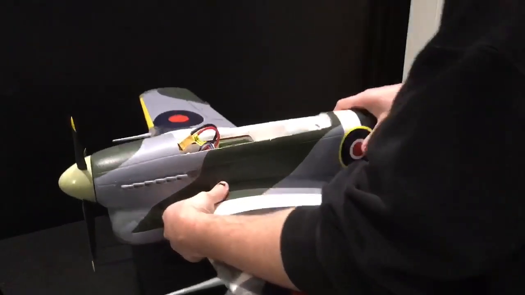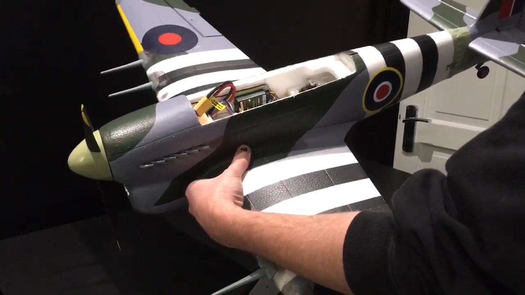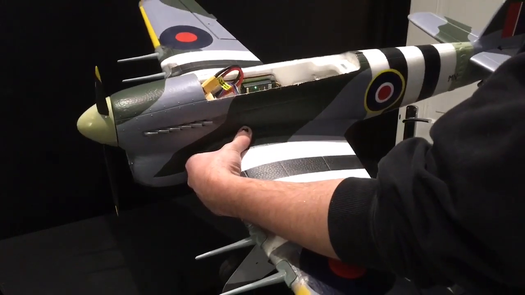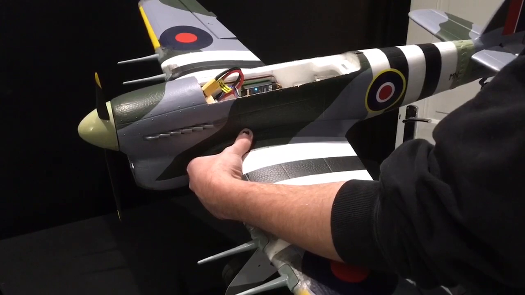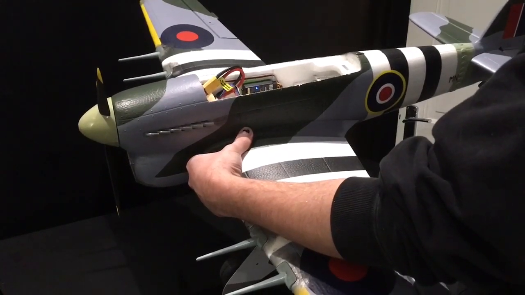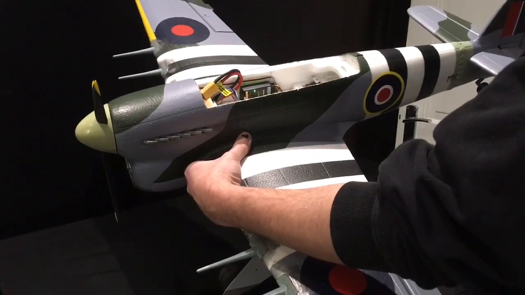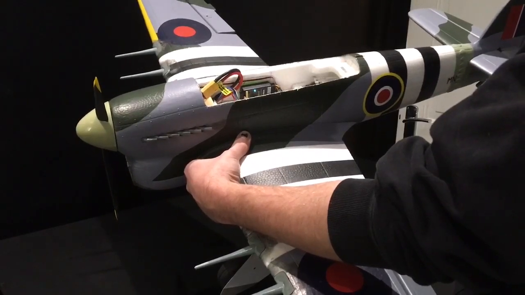You'll be able to tell if your system is changing settings correctly because the light will change as you move the switch. So in this case, green is gyro off, that's assist mode, that's auto stable.